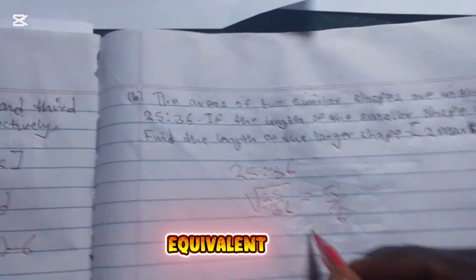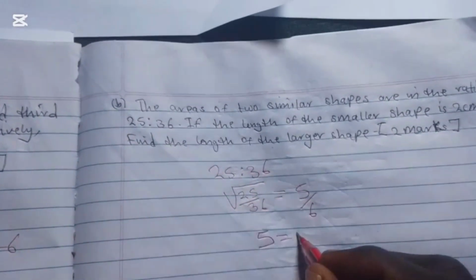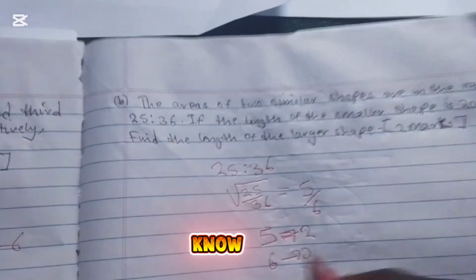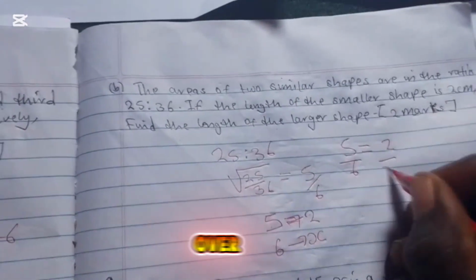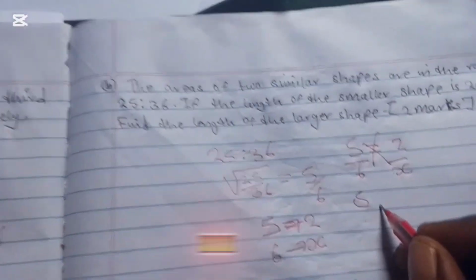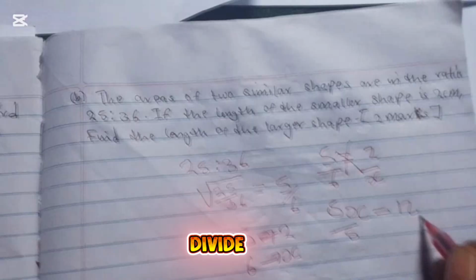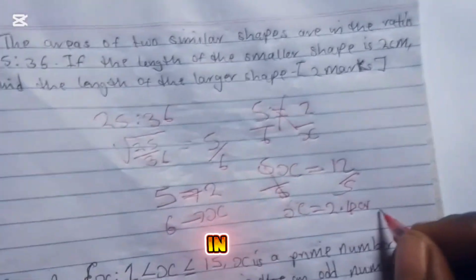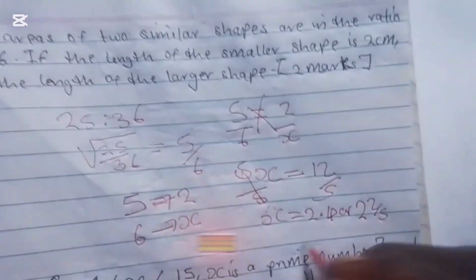So we're going to equate these numbers. Since we have given in the statement here, it says the smaller shape is 2 centimeters. So the smaller shape is equal to 2 centimeters, and then the larger one we don't know the length. So we're going to write 5 over 6 is equal to 2 over x. So we're going to multiply 5 multiplied by x, which is 5x, is equal to 6 multiplied by 2, which is 12. So divided by 5, divided by 5. So we want to remain with x. So x is equal to 12 divided by 5, which is 2.4, or you can leave it in the mixed number fraction. So 5 into 12 goes 2, remainder 2, so 2 and 2 over 5. So this is the answer.